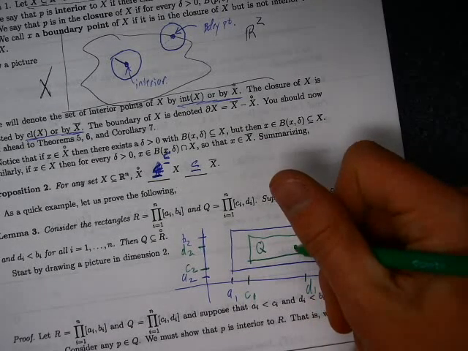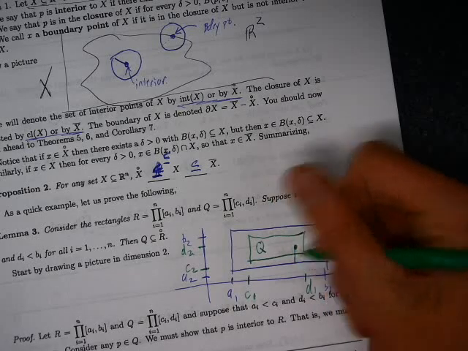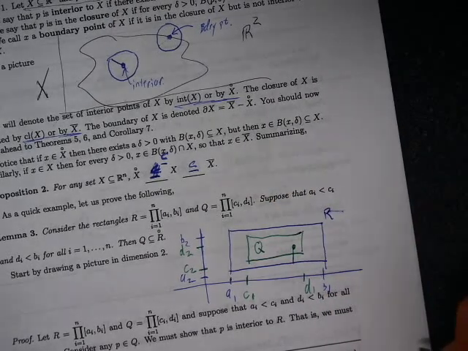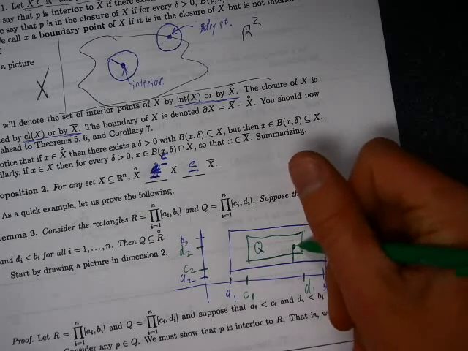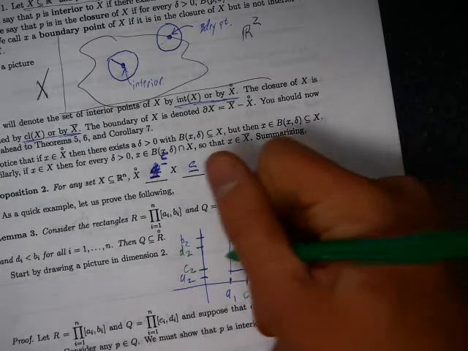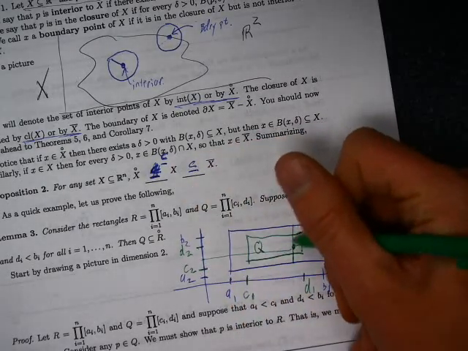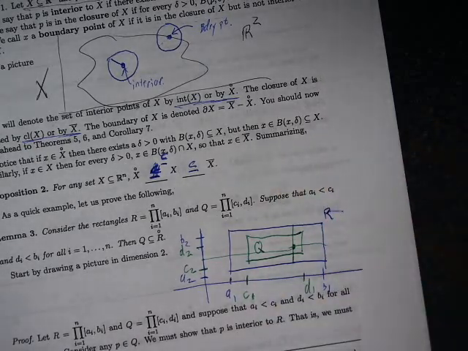The circle I draw had better not go farther south than that. It better not go farther east than that, west than that, or north than that. But if it's shorter than all of those line segments, then that whole ball is contained in R, right?